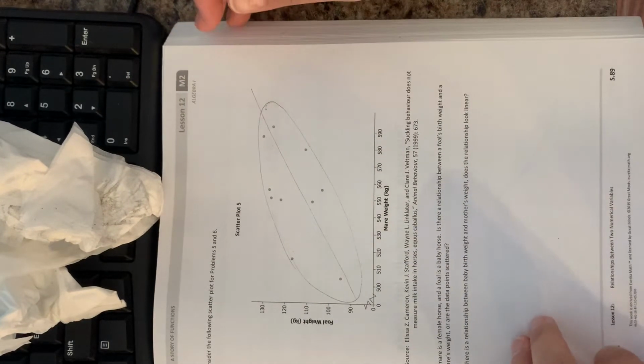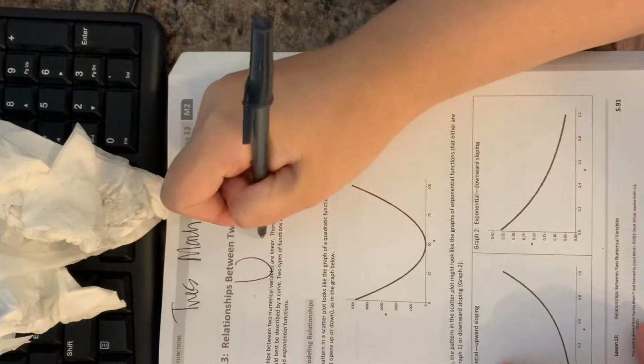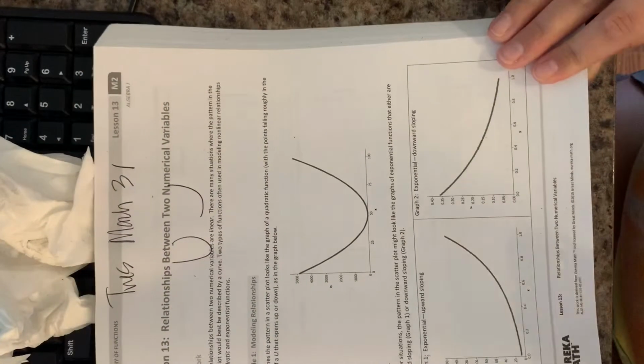All right, so going into today's lesson, it talks about how not all relationships between numerical values are linear. And we saw that before, but now we're going to really hone in on that. There are many situations where the pattern would be better described as a curve, and we know two curves. We know quadratic curves, and we know exponential curves. So those types of curves can help us to look at a pattern and see if it resembles more of a quadratic, which would make the U, or if the pattern maybe resembles more of an exponential pattern, like here's an upward sloping, here's a downward sloping, and they would both kind of resemble that exponential type.